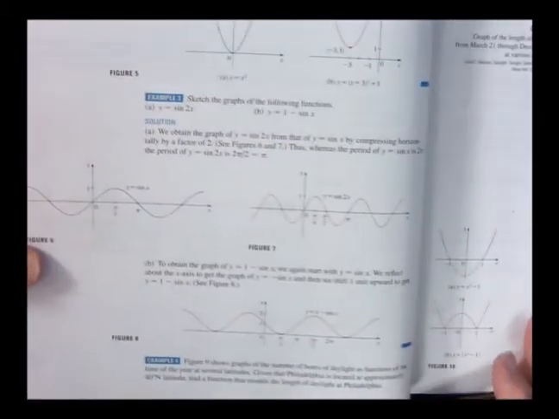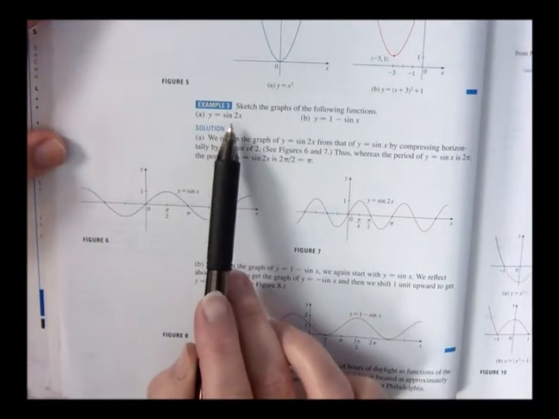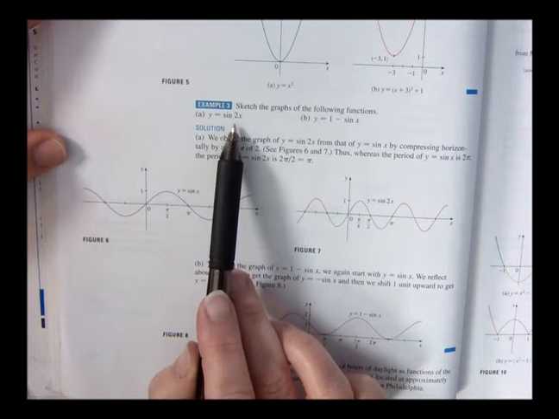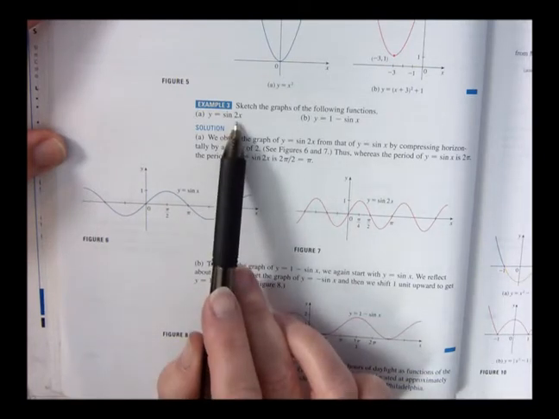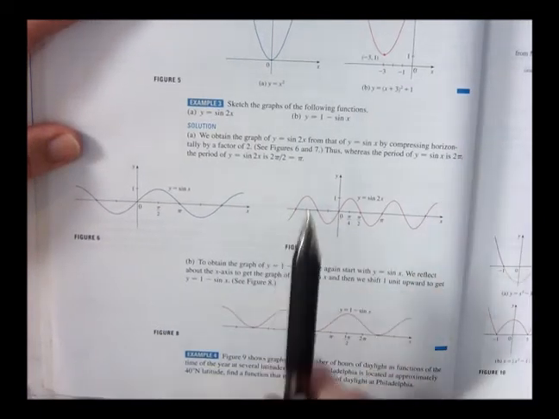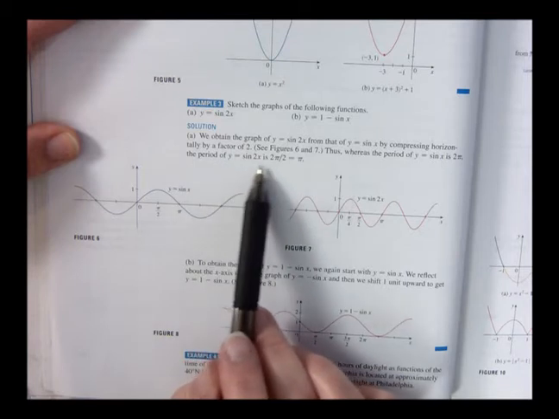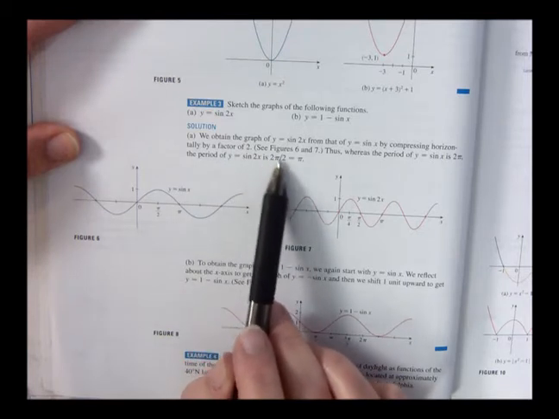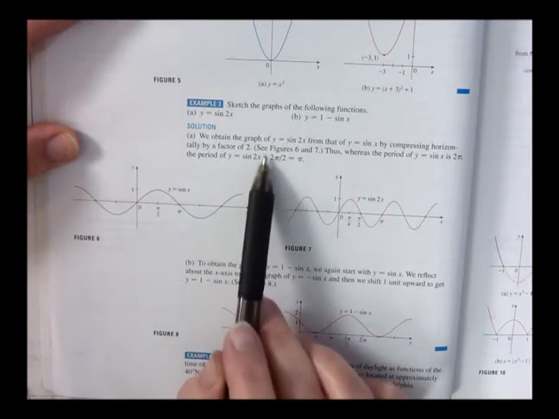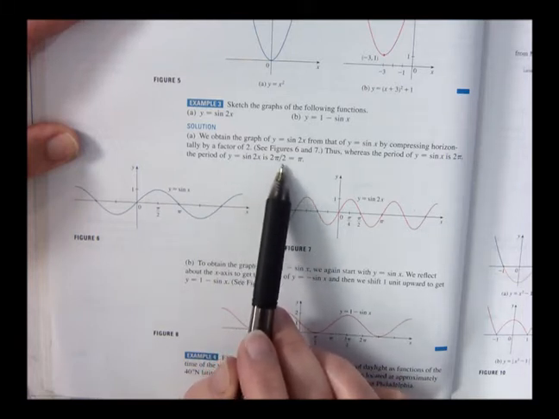Couple more trig values to take a look at. Let's look at the sine once again. And we have sine of 2x here where we're multiplying the x value by 2. When we would do that, your period is normally 2 pi. But now that you're multiplying it by 2, you're dividing the period by 2. So now it's pi.